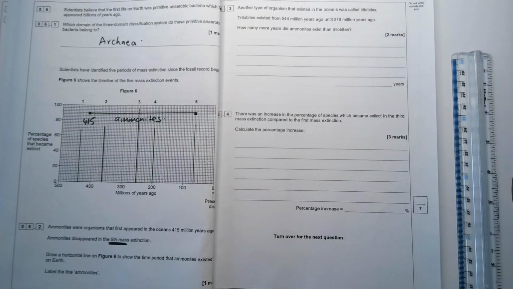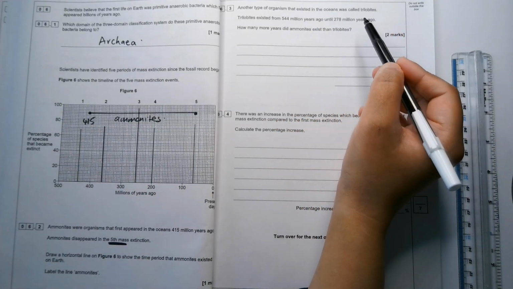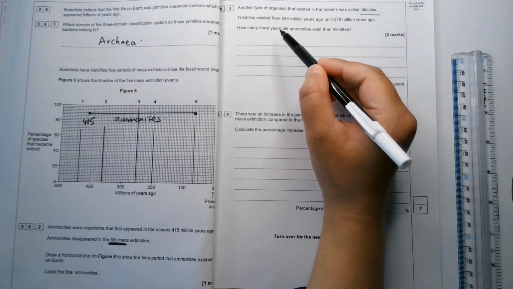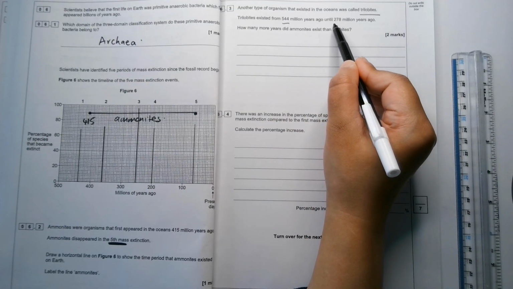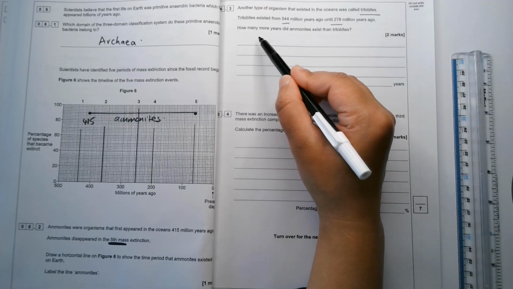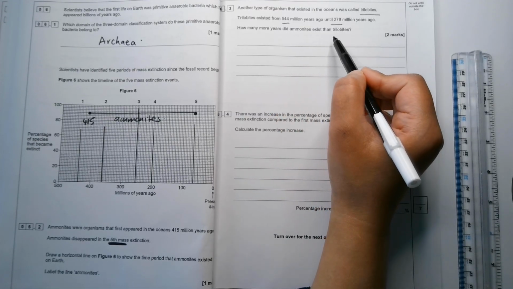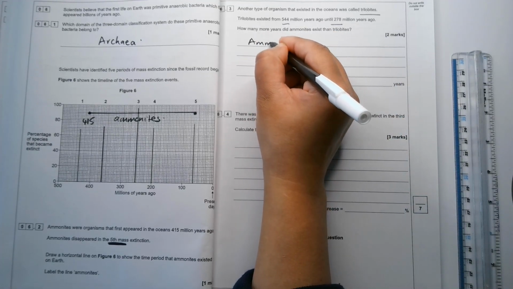Okay, so another type of organism that existed in the oceans was called trilobites. Trilobites existed from 544 million years ago until 278 million years ago. How many more years did ammonites exist than trilobites? So let's have a look at ammonites.